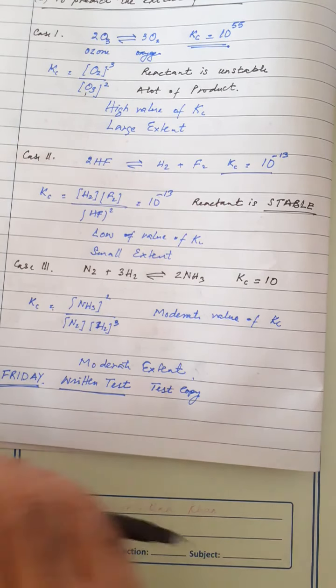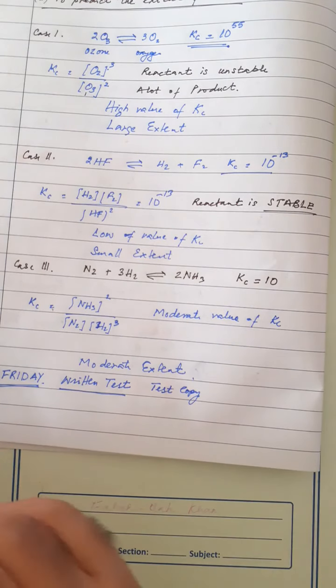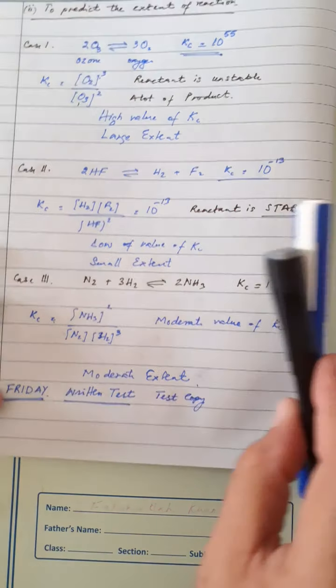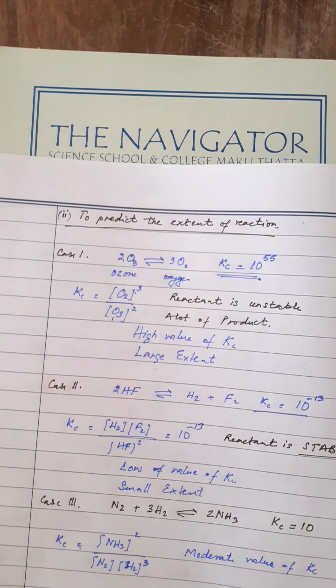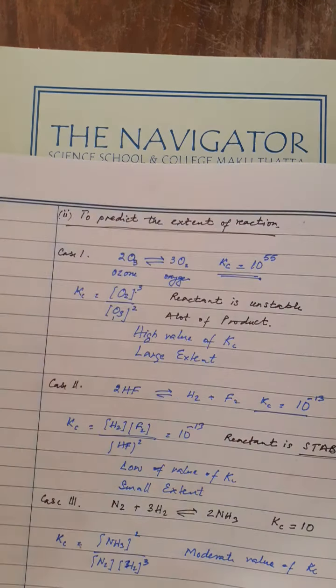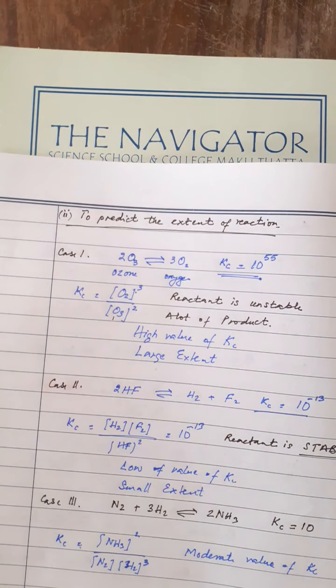I want you to learn these, I want you to remember these, I want you to give the test, and once you are very, very strong in these topics, then I will take you towards the problem sections. So guys, prepare yourself for Friday's test, and I hope you will do well.